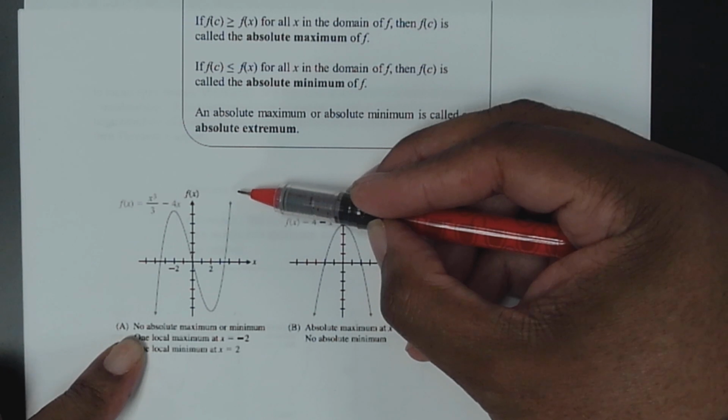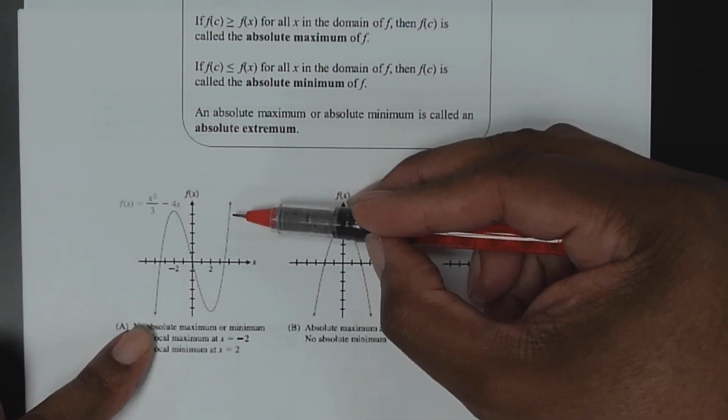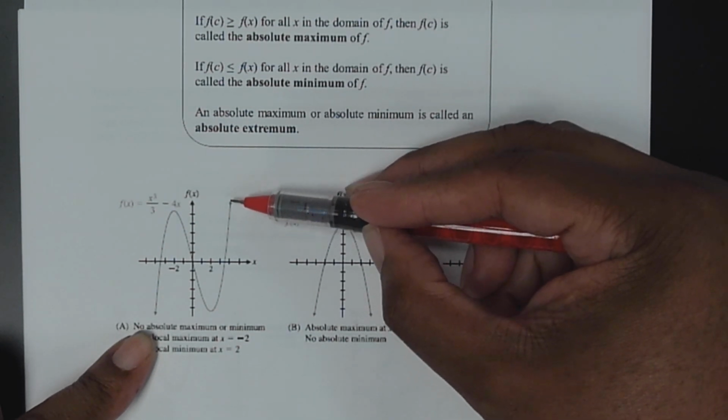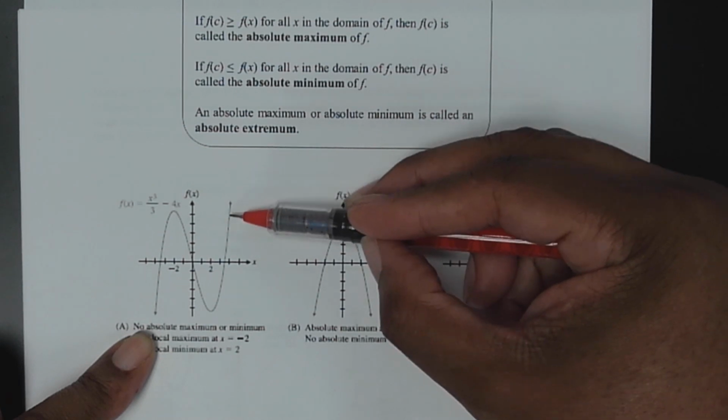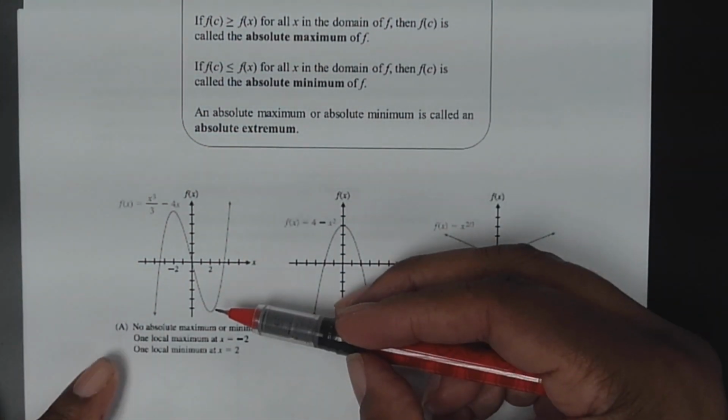If we were to look at all the domain, which is from negative infinity to infinity, there's not going to be an absolute maximum because I can always find the highest y value on this graph. And the same for the absolute minimum.